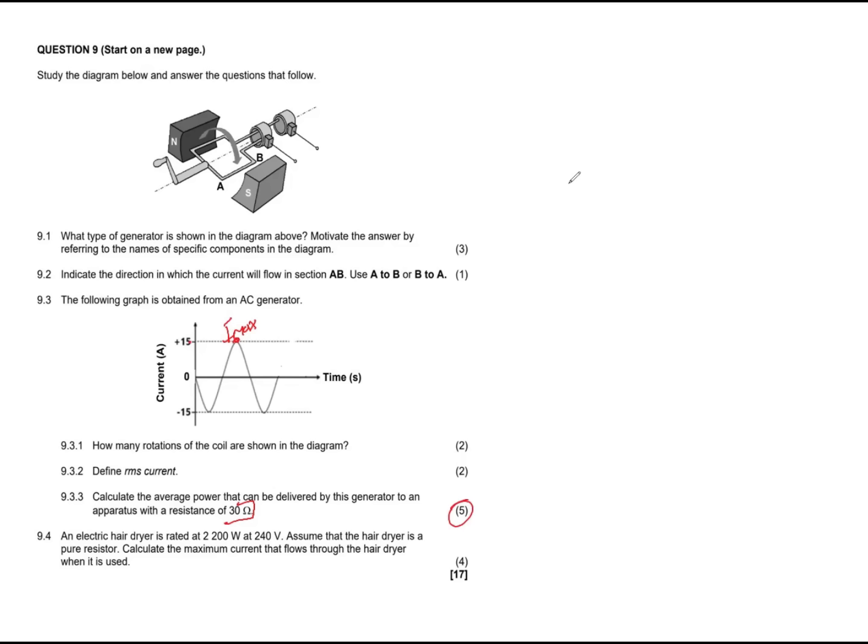So we know that in order to find the power, we would have to first convert the Imax to IRMS. So for 9.3.3, first it's IRMS. So first formula is Imax over what? Root 2. Then that will be 15 divided by root 2. Then let's punch that into our calculator. We have 15 divided by root 2. So this is going to give us 10.606. So let's just say 10.61 amperes.